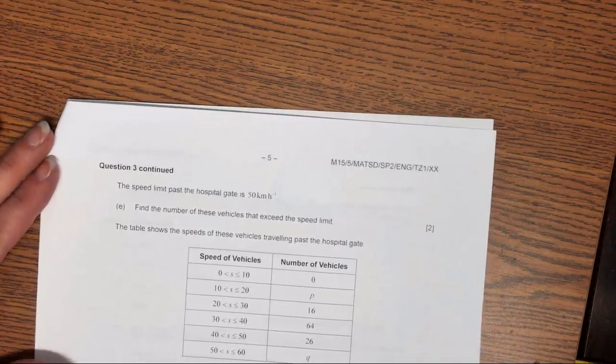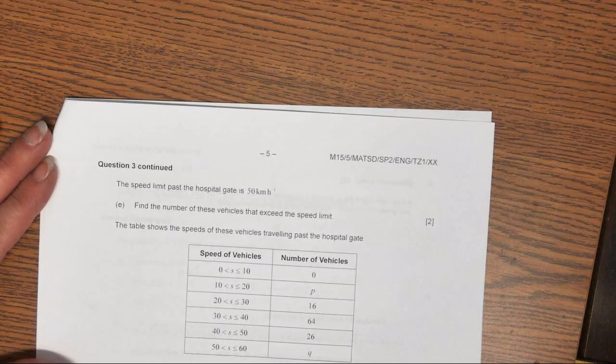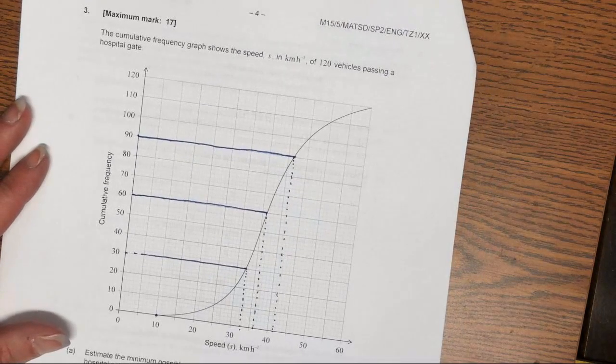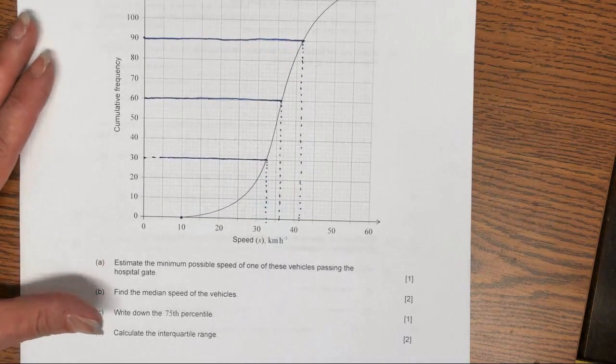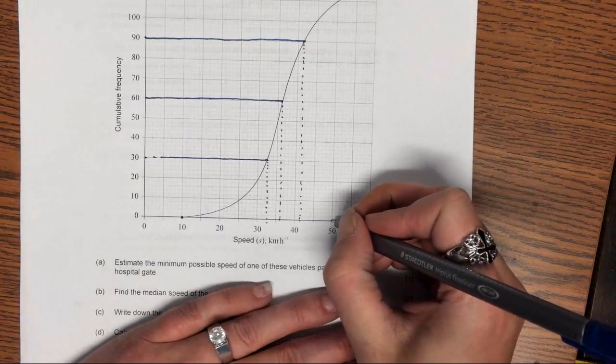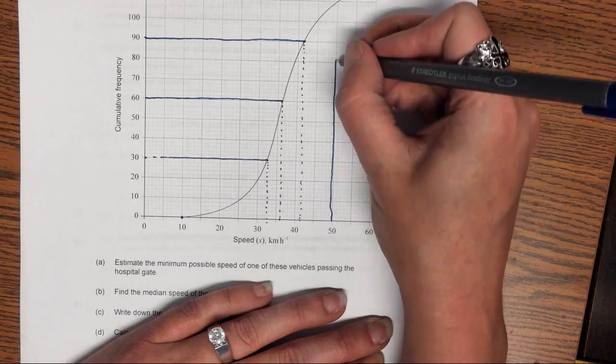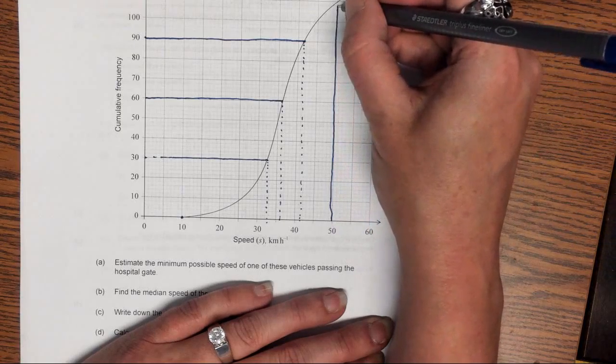The next question. The speed limit past the hospital gate is 50. Find the number of vehicles that exceed the speed limit. Okay, so we have to work backwards. 50 is the speed limit. Alright, so let me find the car that's first going 50.